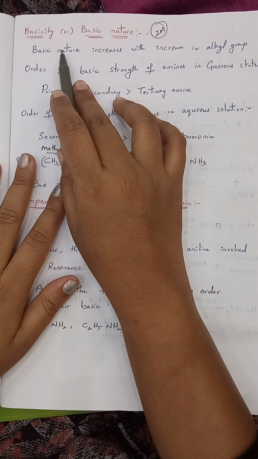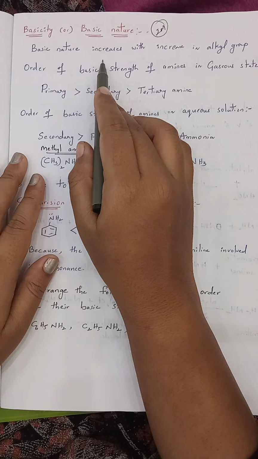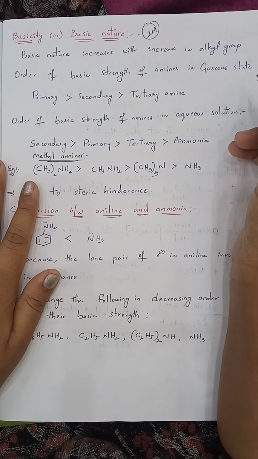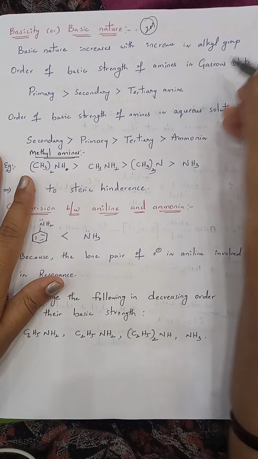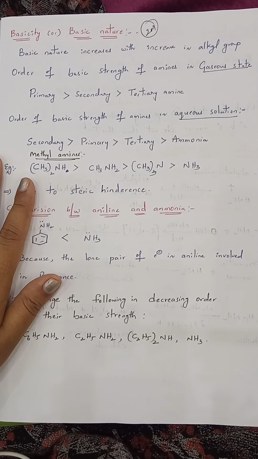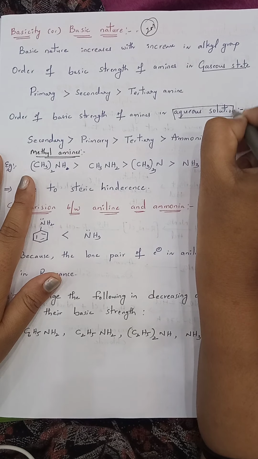So it will get that basic nature, or basicity. That basic nature increases with increase in the number of alkyl groups. But the order of basic strength in gaseous state is different from aqueous solution. In gaseous state it is different from in aqueous solution.